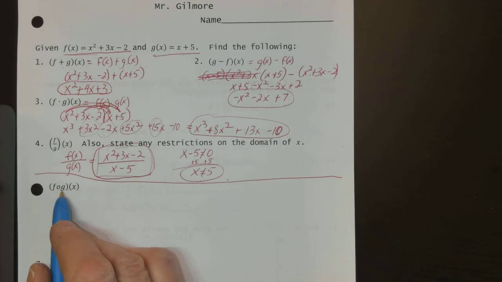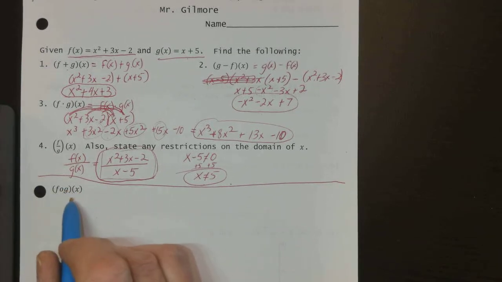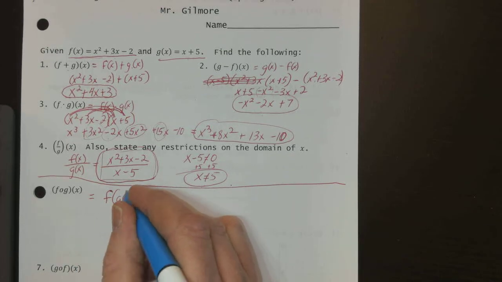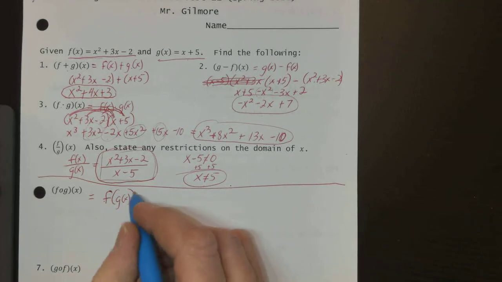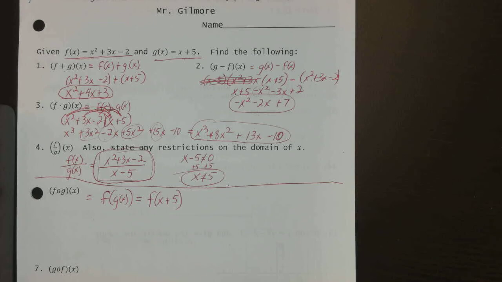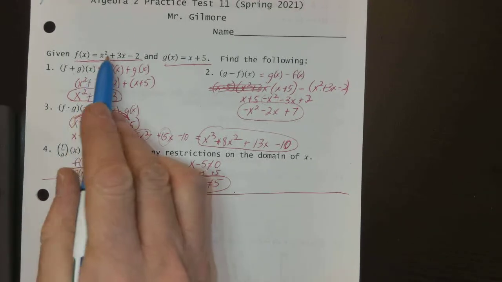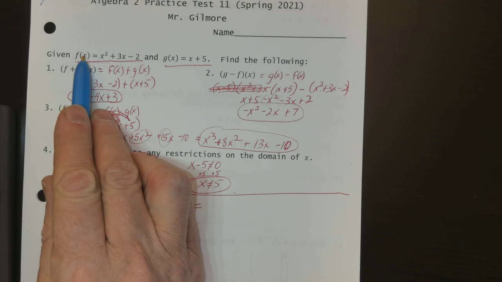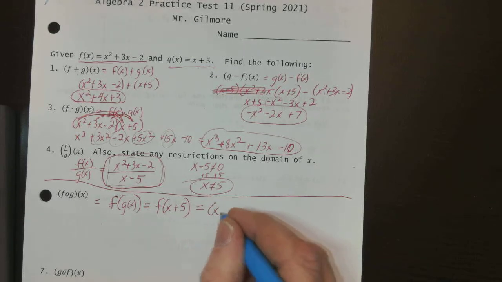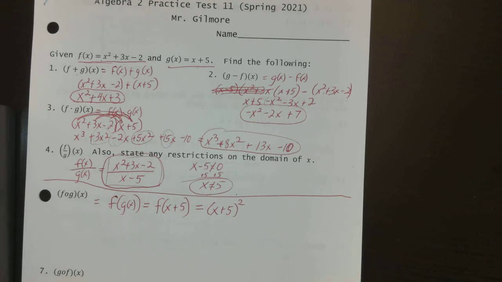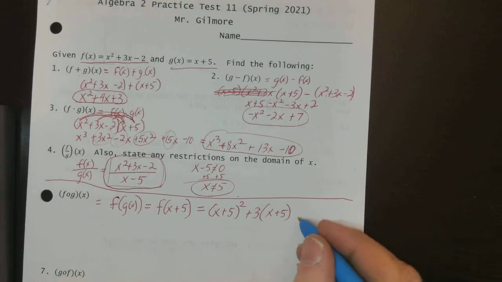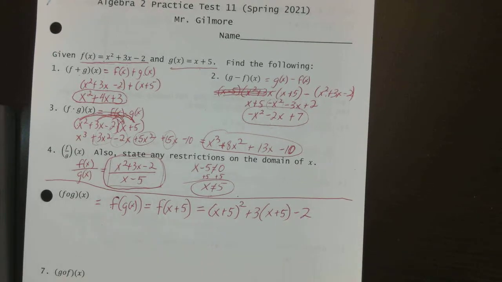Now f of g of x, this is composition of functions. What we're going to do is put the g of x function inside the f function. The g of x function is x plus 5. And the f function says we'll replace all these x's with x plus 5s. So I take the x out, put x plus 5 in its place, so I get x plus 5 squared, plus 3 times x plus 5 in place of the x, and then minus 2. There's no x on that, so that just stays.